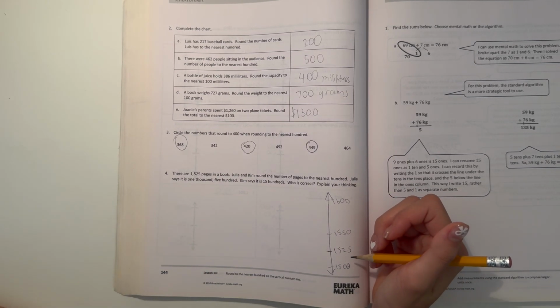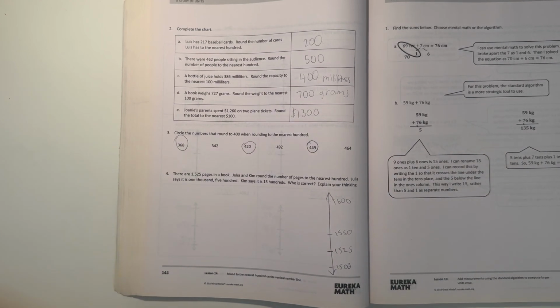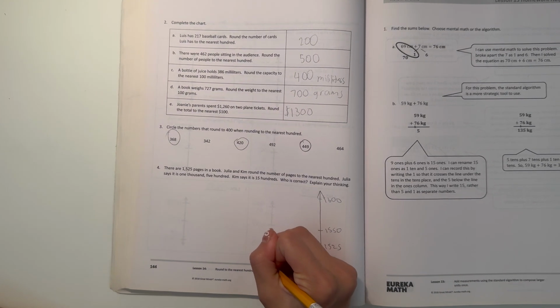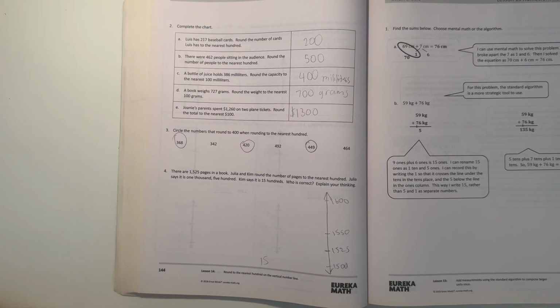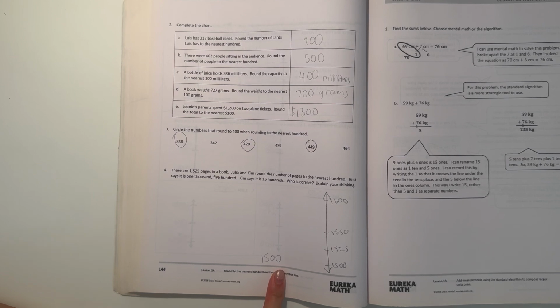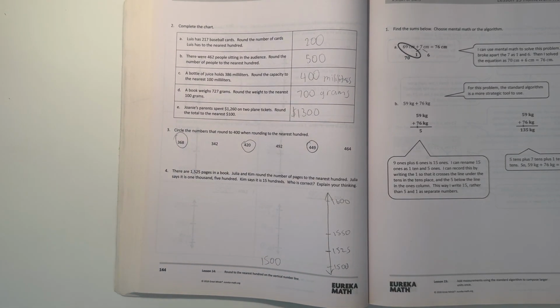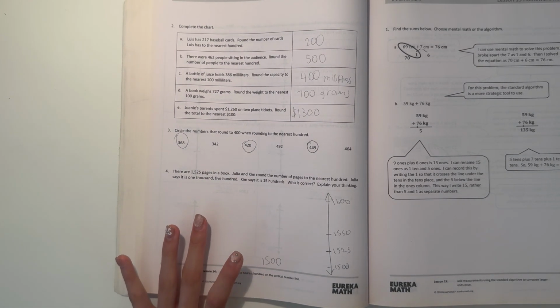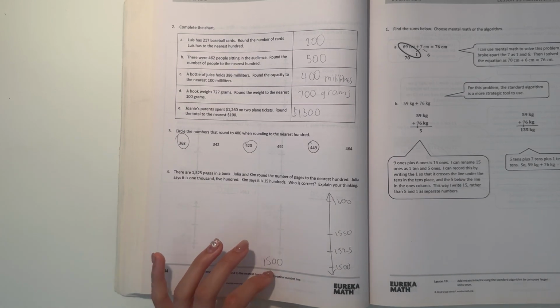But now let's check out Kim's theory. She says the answer is 15 hundreds. So if you don't know 15 hundreds, that means there's 15 hundreds. And actually a cool hack, 100 has 2 zeros behind it. So if we add 2 zeros here, that would give us 1,500. Because 15 times 100 is also 1,500. So that means these two are the same number.